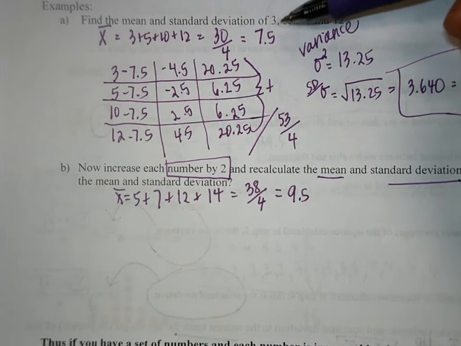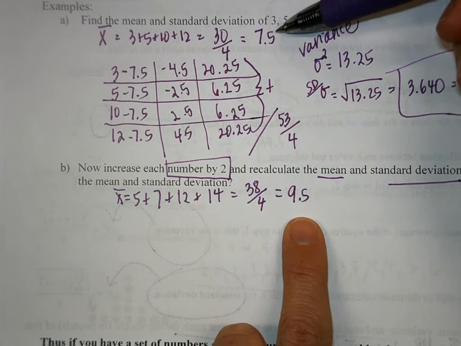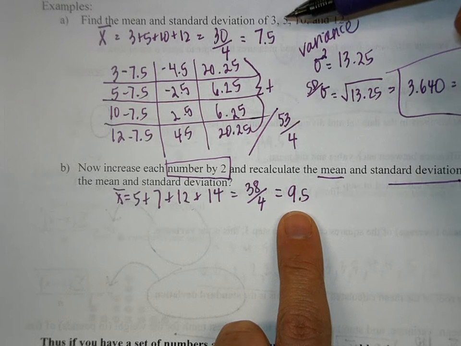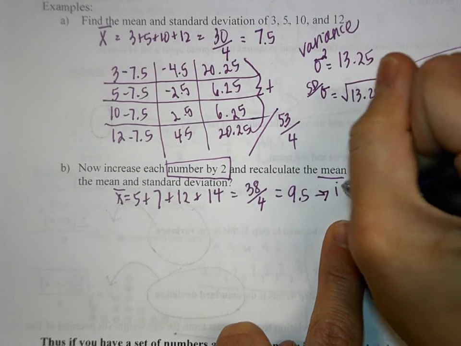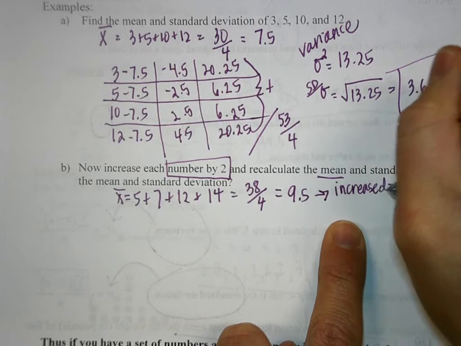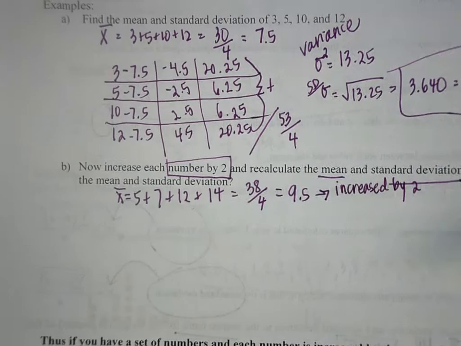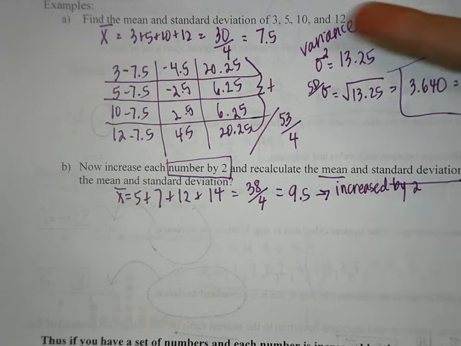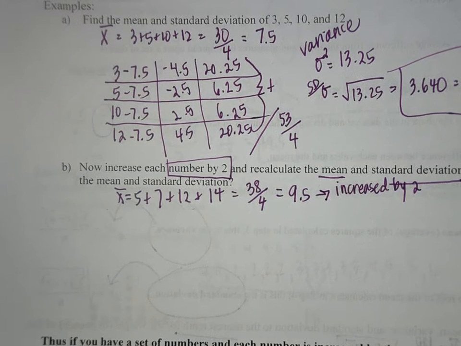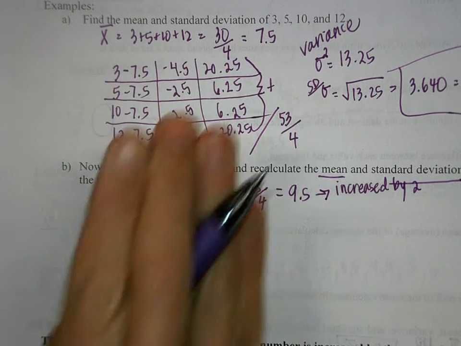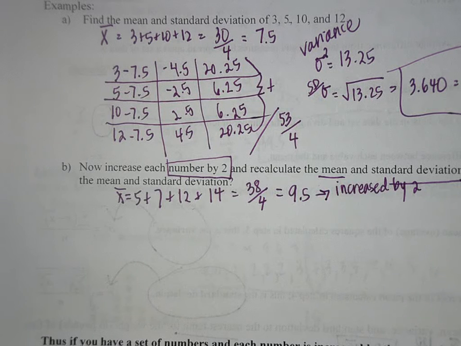This mean was 7.5. This mean is 9.5. What happened? The mean increased by 2. So if you had a data set and you found that the mean was 7.5, and then somebody's like, oh no, I messed up. Everybody had 10 more points than what I originally had said in that data. Would you have to recalculate the mean? No. If everything in that original data set increased by a specific number, then all you have to do is increase your mean by the same specific number. You don't have to do all the calculation again.